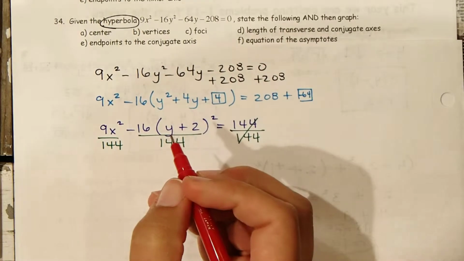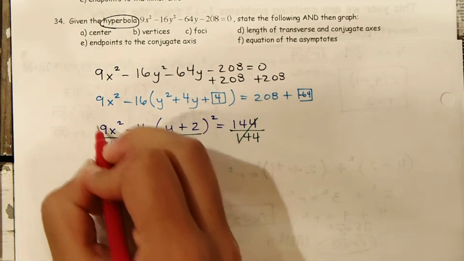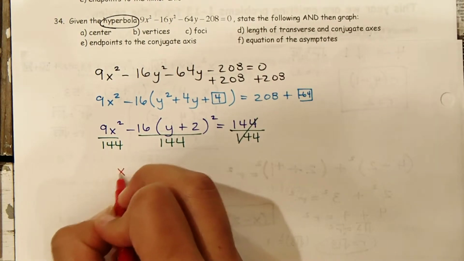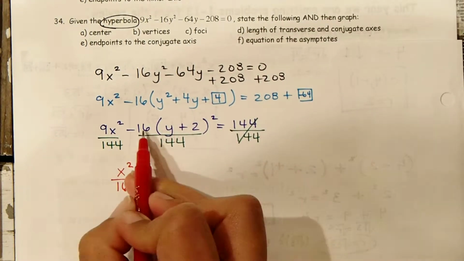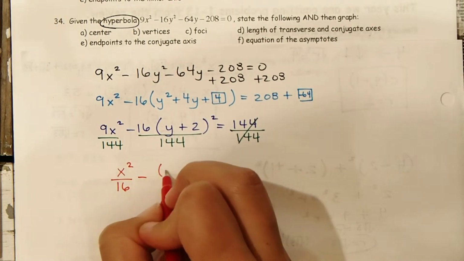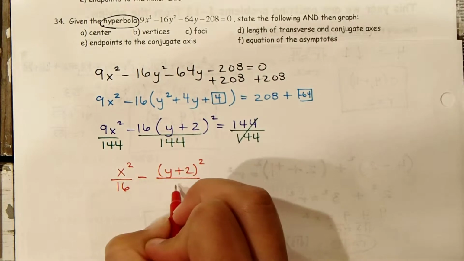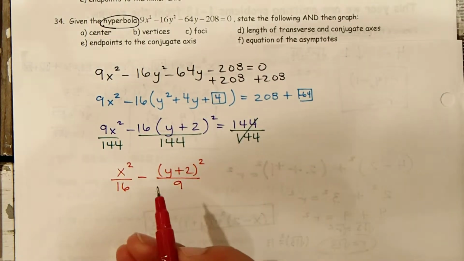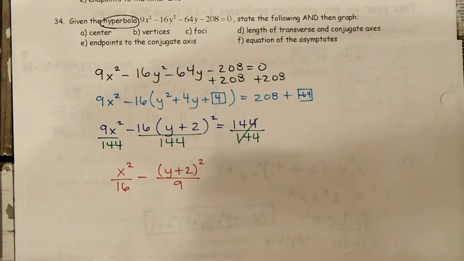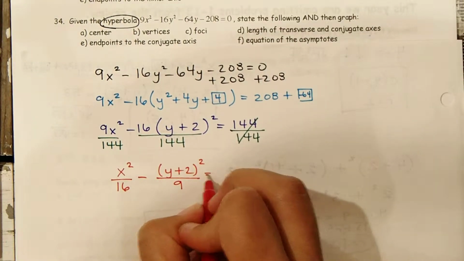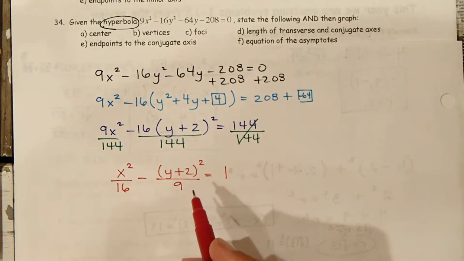So now I'm going to have 9 over 144 is going to reduce to 1 over 16. 16 over 144 is going to reduce to 1 over 9. These ones are just here, I'm just not writing them, but they are implied. And this is all equal to 1. So now I have my function.